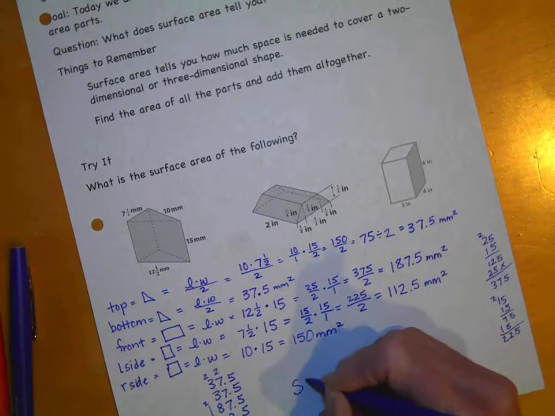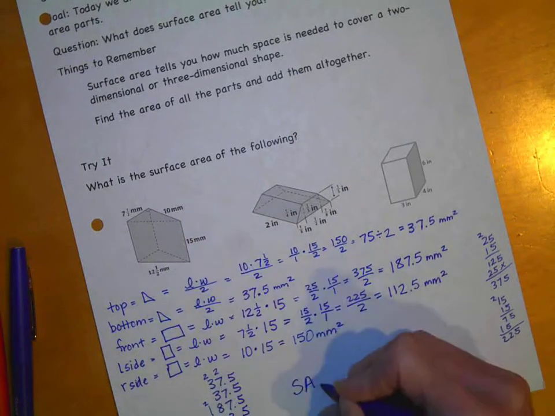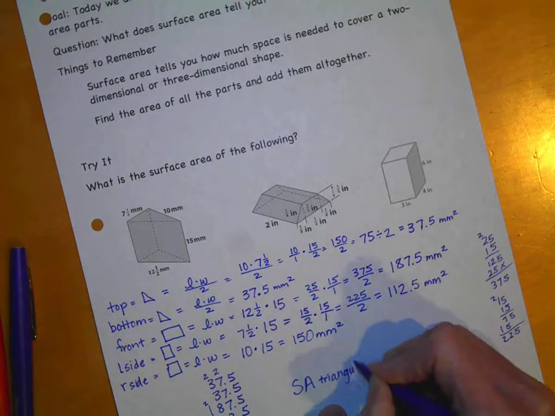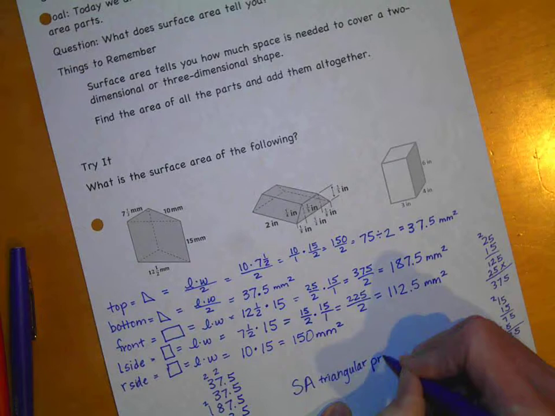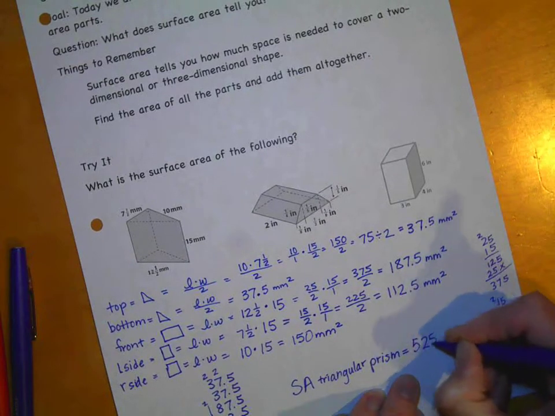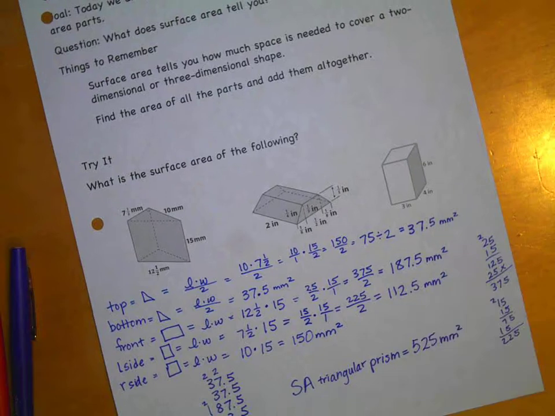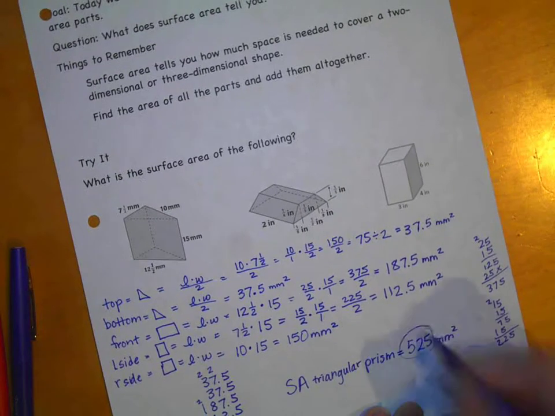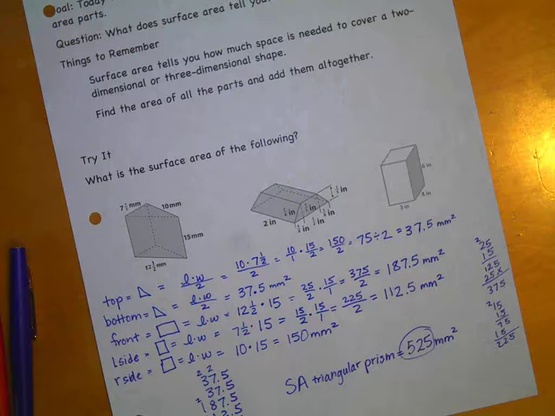So I should get a grand total that the surface area for this triangular prism, because that's called a triangular prism, equals 525 millimeters squared. Okay, and that would be your final answer right there. All right, so that wasn't so horrible.